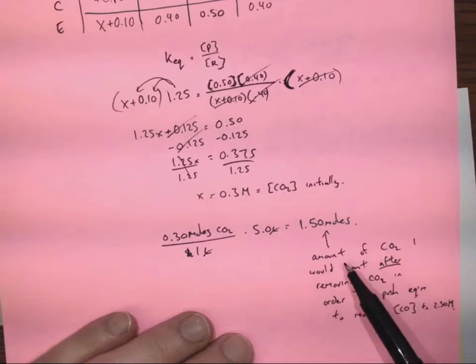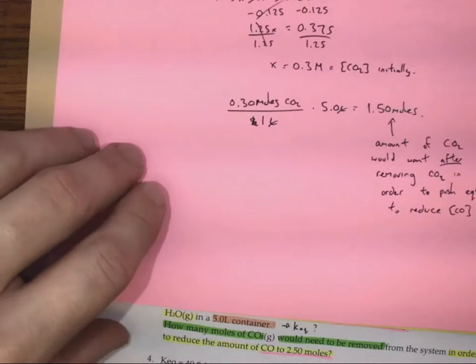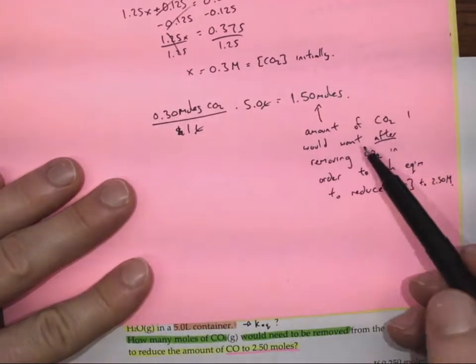But that wasn't the question either. We were asked how much would we have to remove, not how much would we have after removing.